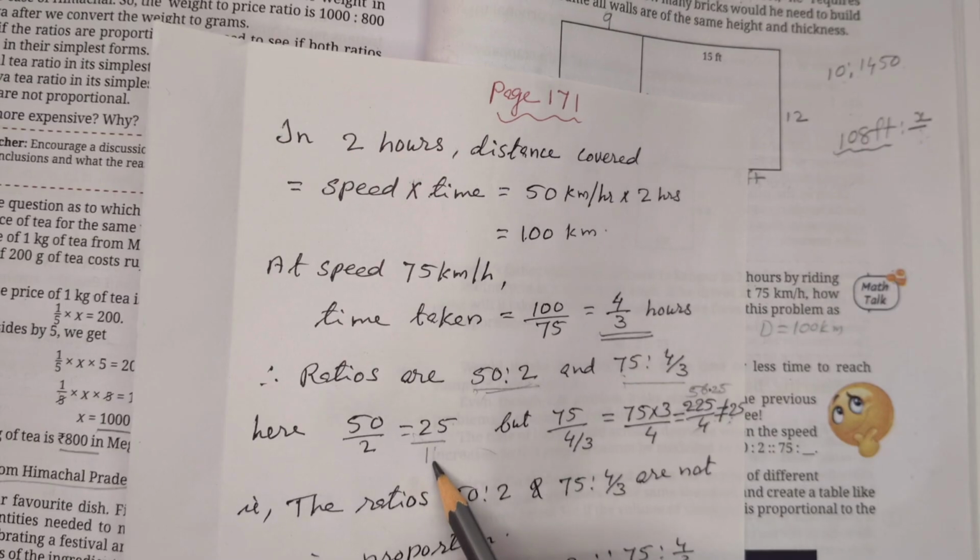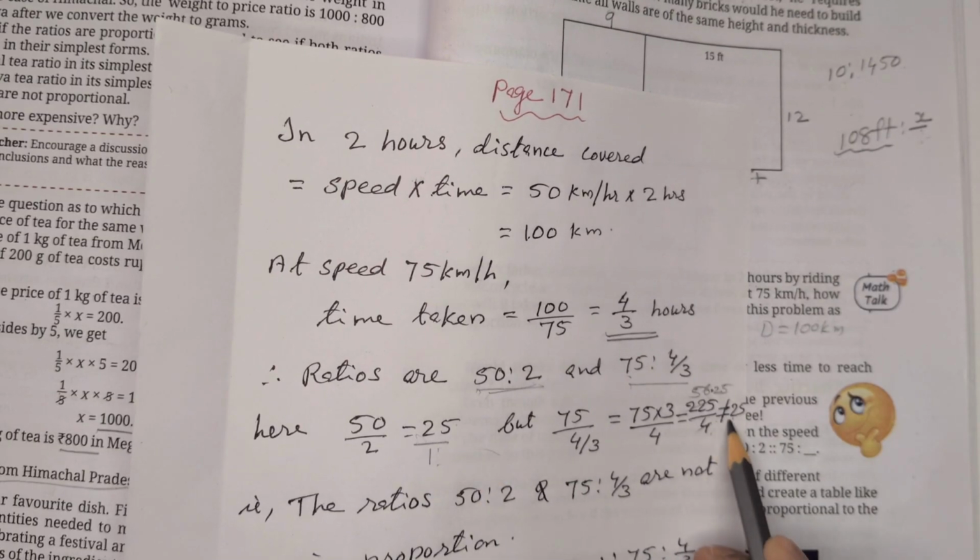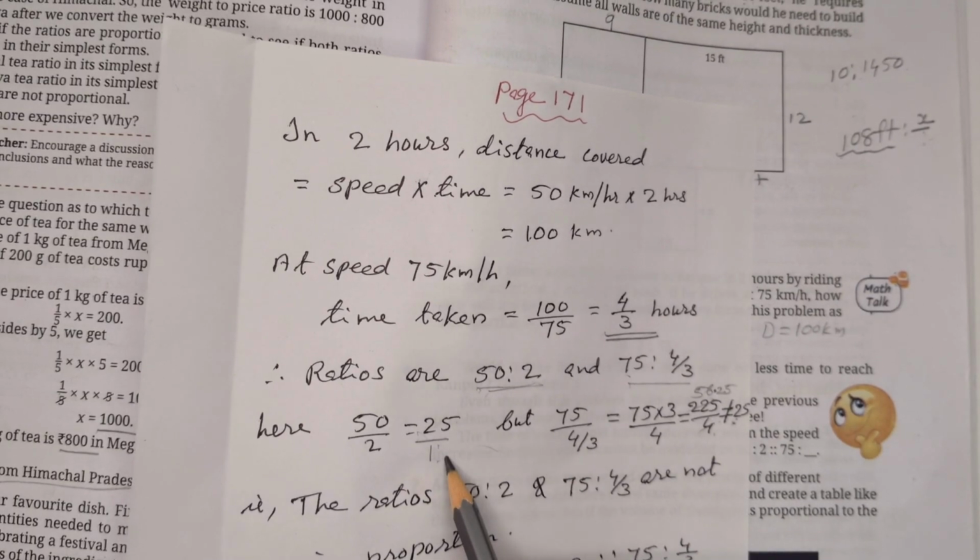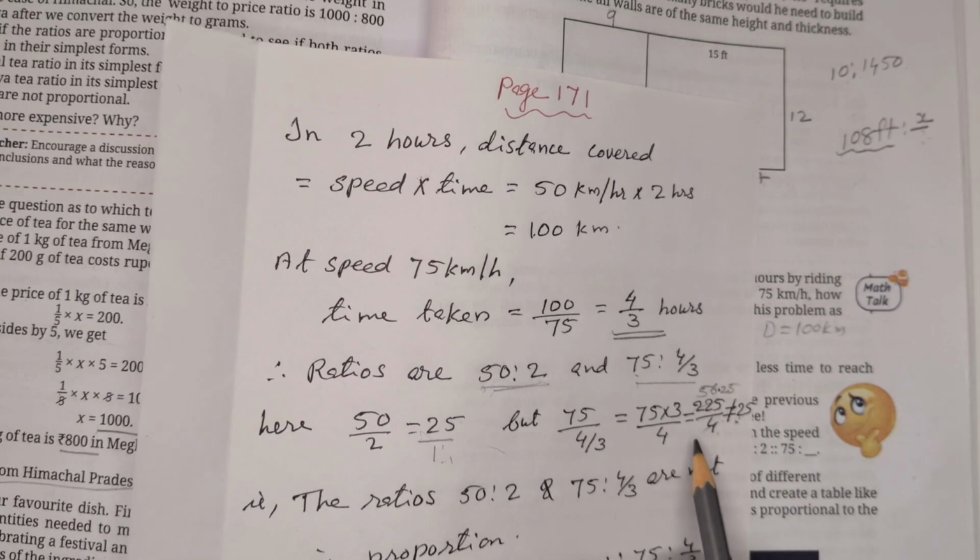Here we got 25 by 1, and here the ratio is not coming the same. So the ratios are not equal.